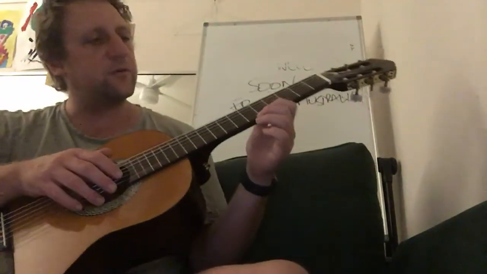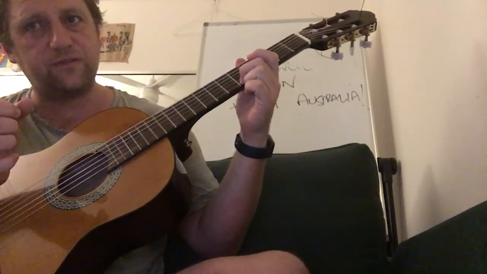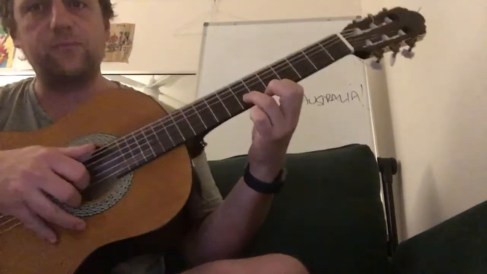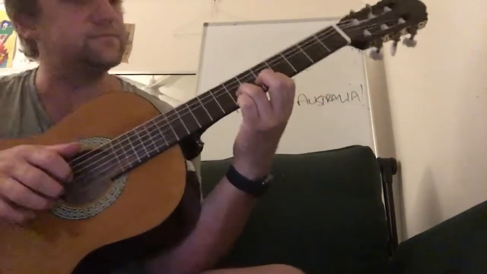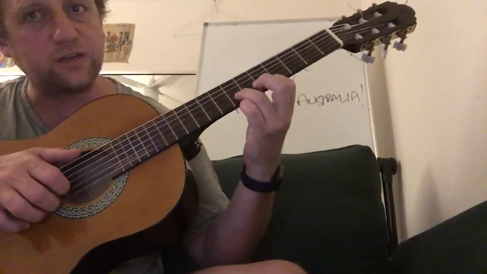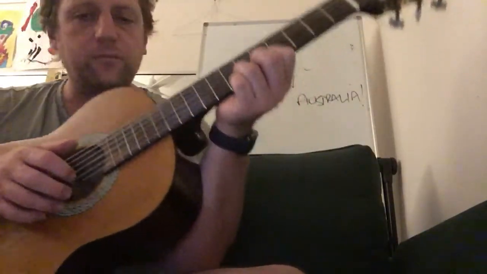So in the key of G, if I want to go down a 3rd from my 5th fret on my E string, I do that shape there, right? Go down a 4th, and move that string along one.